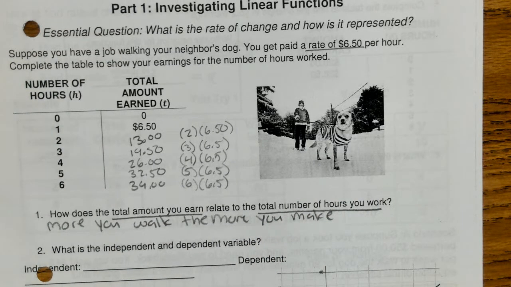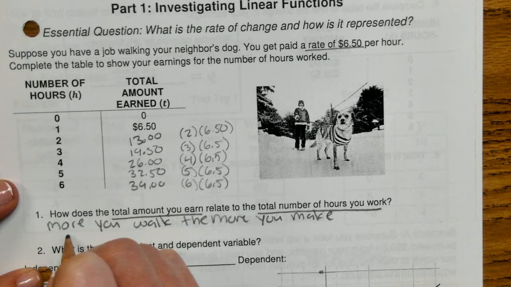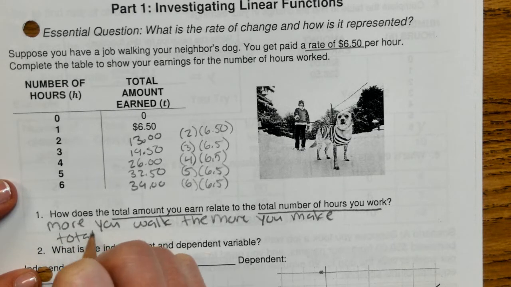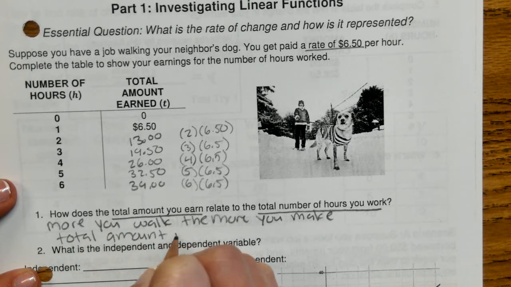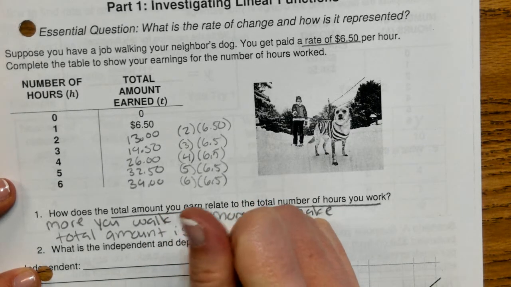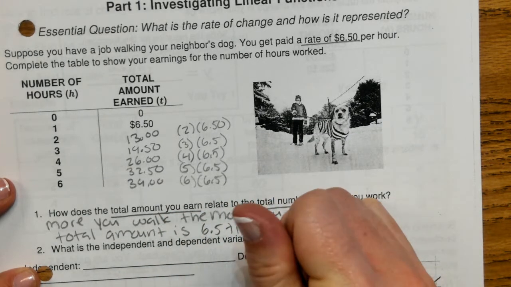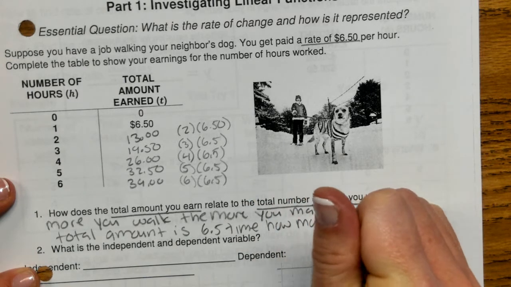And could you tell me exactly how much I'm going to make based on the number of hours? Yes. How would you know? All right, Micah, how would I know? If I worked X amount of hours, how much money would I earn? X times 6.5. Okay, so the total amount is 6.5 times how many hours we work.